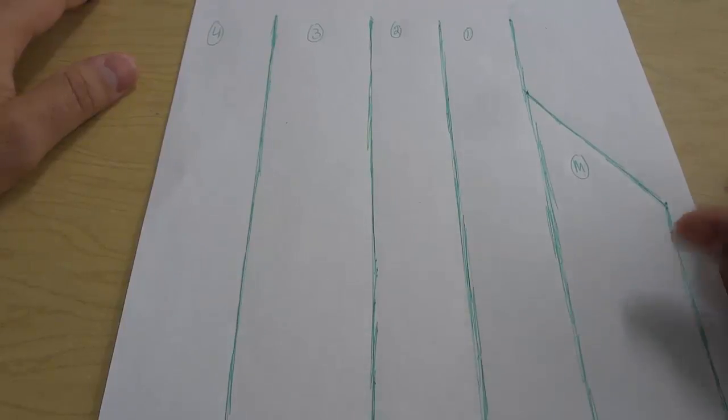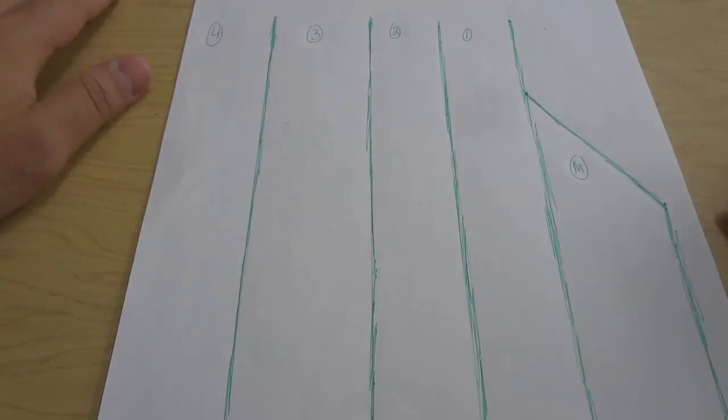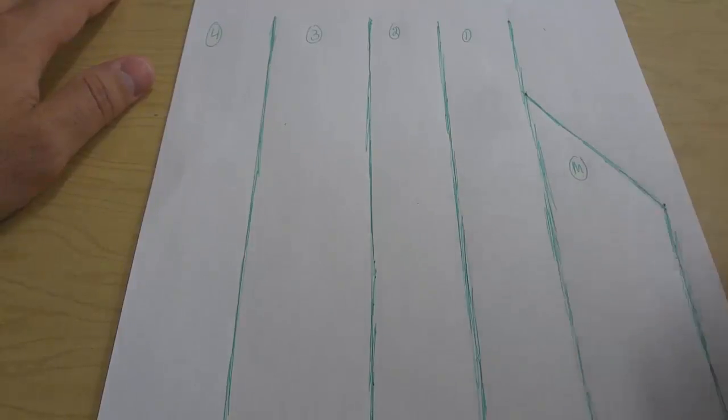Hey everybody, I'm here today to talk to you about driving on the highway. I'm going to be telling you which lane you should use. Let's get right to it.